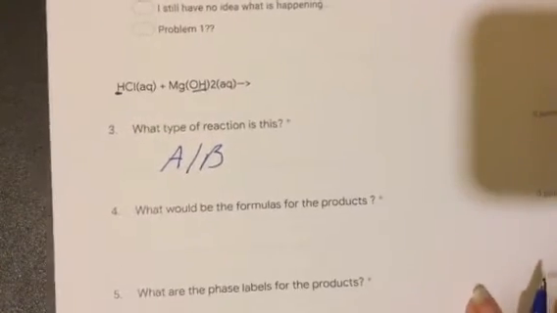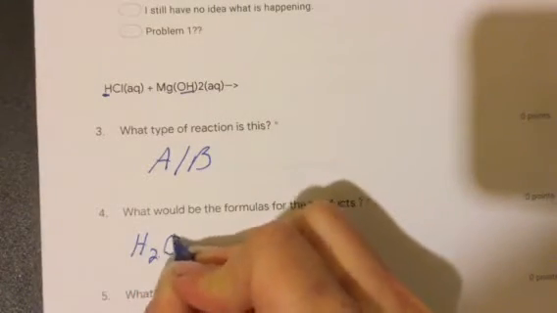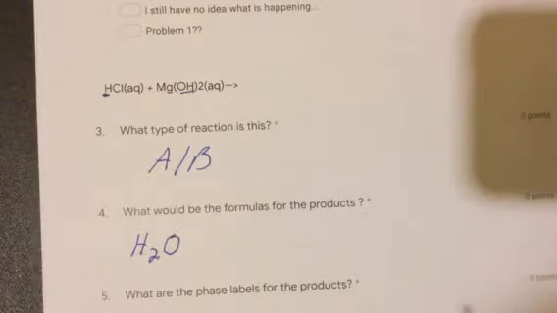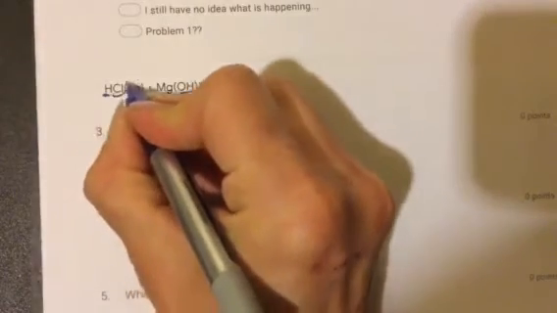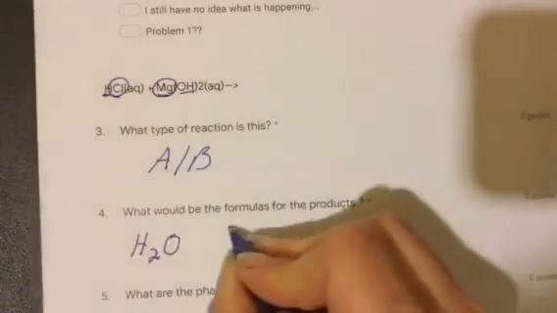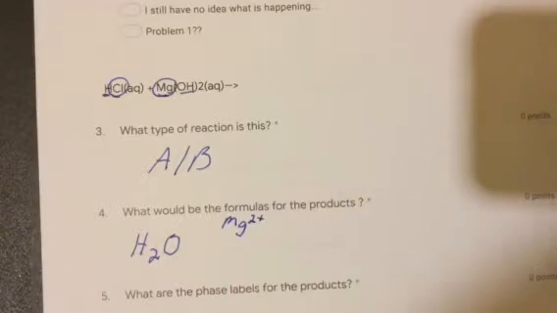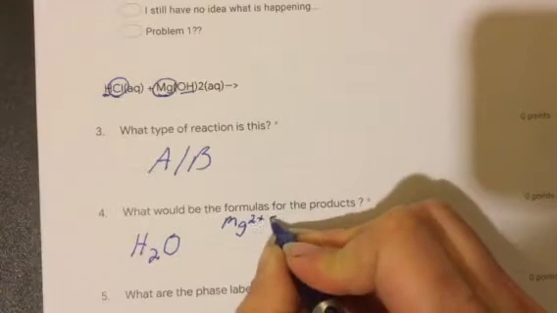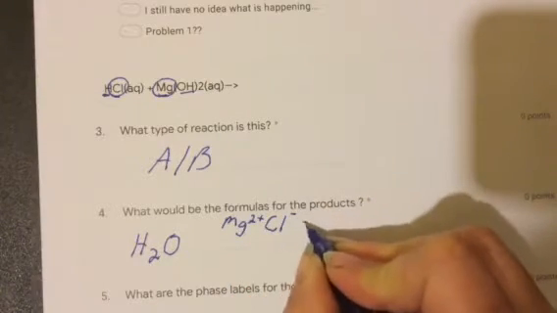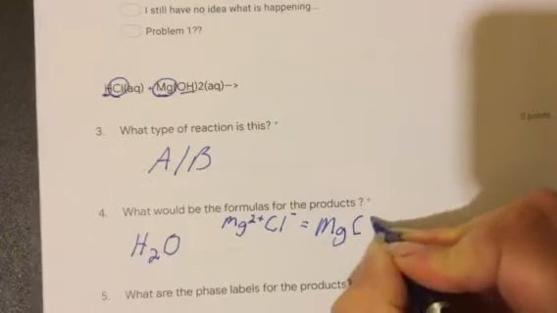Well, we know that every time we have an acid-base reaction, one of them is water. That's an easy one. We can write that in and move on. The other one is going to be composed of the other two ions. So I have chlorine and I have magnesium. Well, I know that magnesium is an Mg2+, and I know that chlorine is a Cl-, and so my other product is going to be MgCl2.